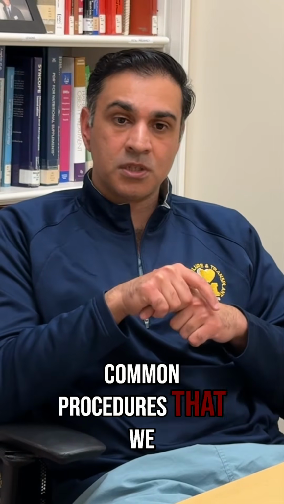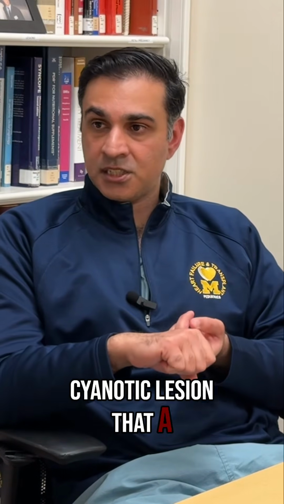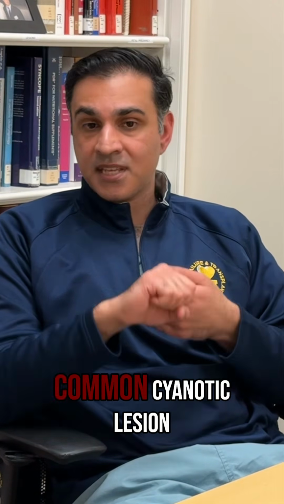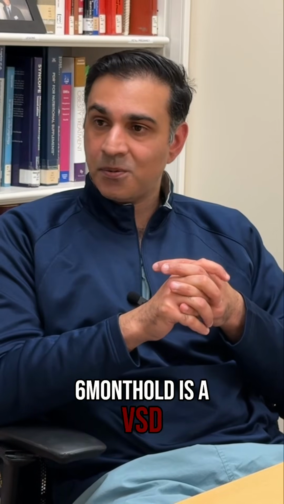The common procedures that we do in the 6-month-old are repair of a child with tetralogy of Fallot. That is the most common cyanotic lesion that a child can have. The most common cyanotic lesion that a child can have at birth is DTGA, or transposition of the great arteries. Certainly the most common operation that we do for the 6-month-old is a VSD repair.